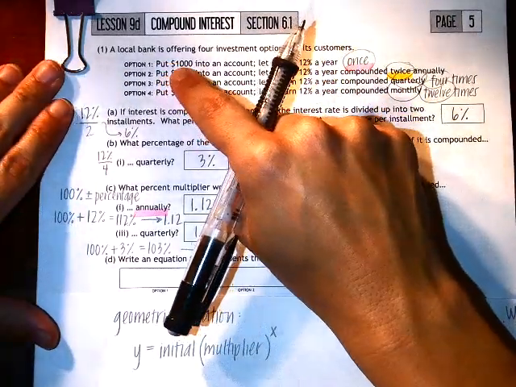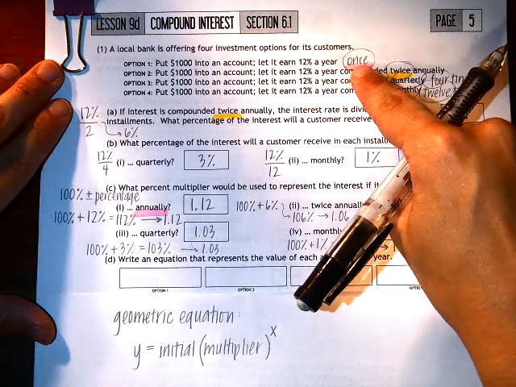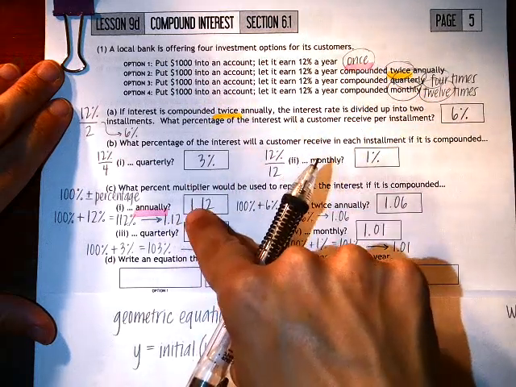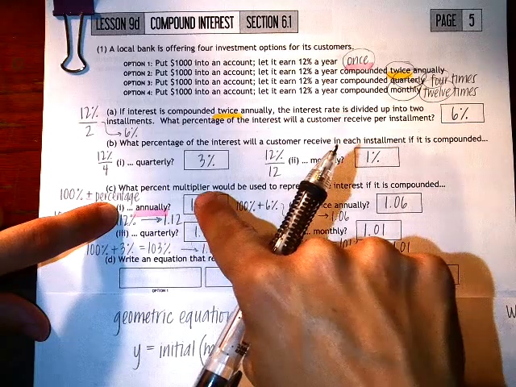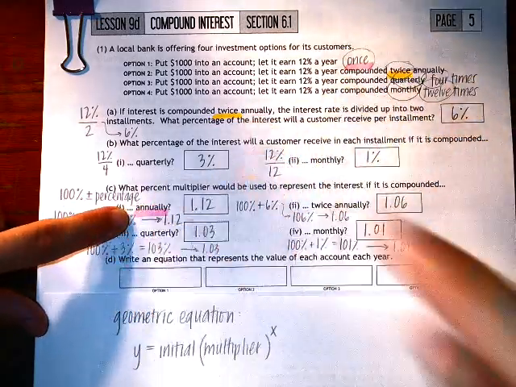So option 1 was the initial value of $1,000 with the multiplier that went once a year. That was the one that I calculated in the first part of part C. The multiplier was 1.12 because that was the annual percentage.